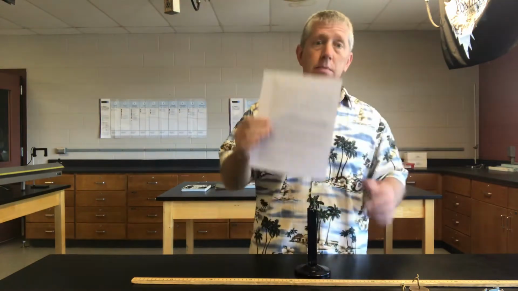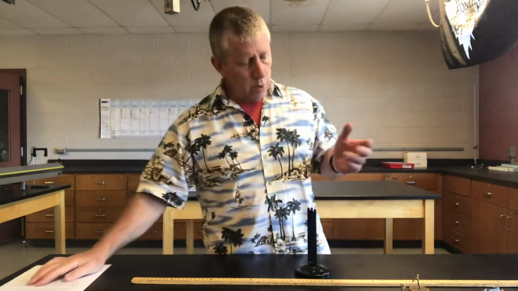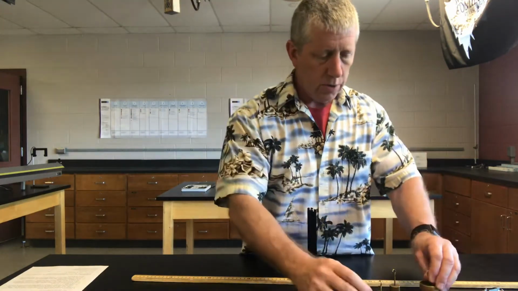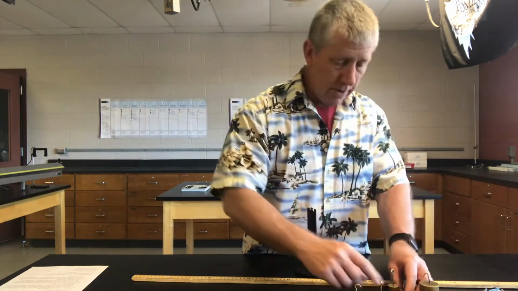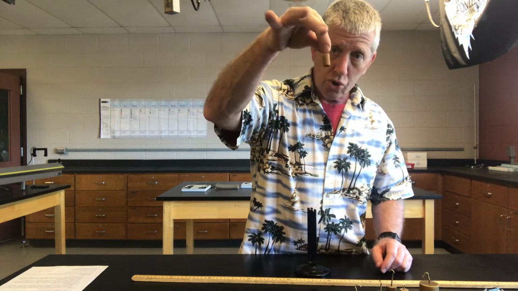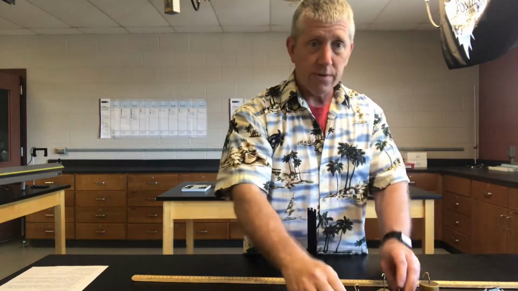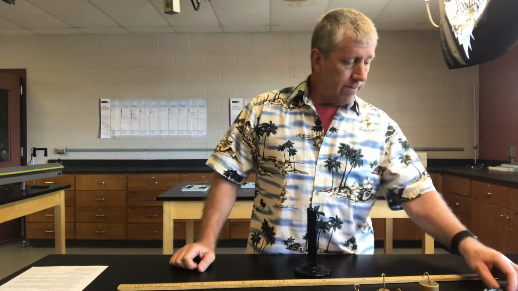Now, what are you doing? This is torque equilibrium. So what we've got is a whole bunch of various masses. We've got 100s, we've got 200s, we've got a 500 here, we have a 20. And we have 50s and all kinds of masses. So we also have clamps.